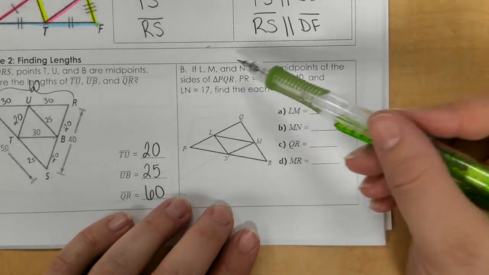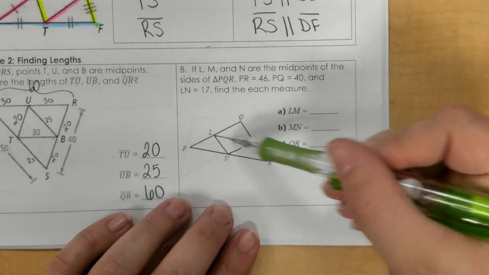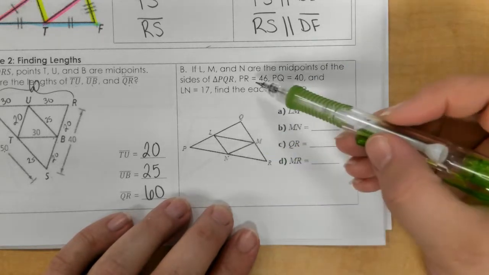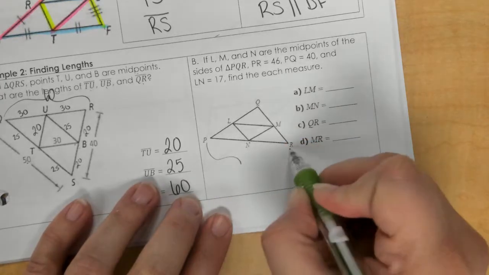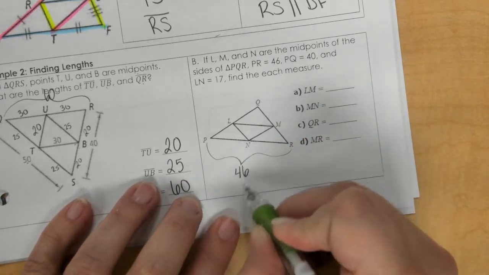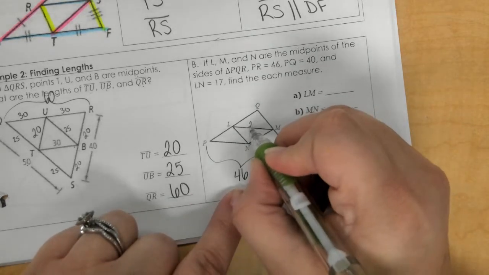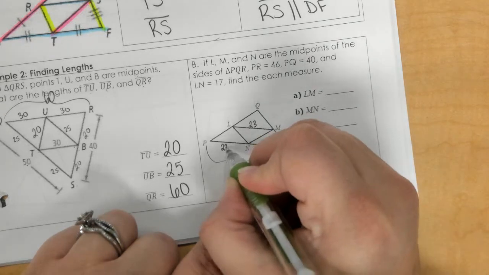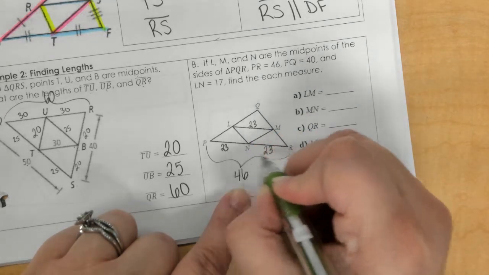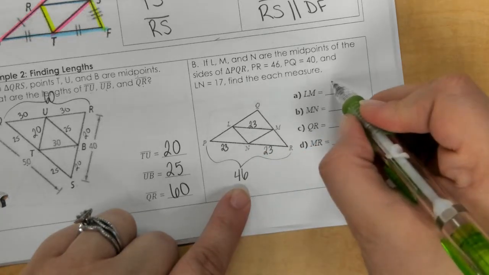So L, M, and N are midpoints. Okay, so we know that these are midsegments here in the middle. PR is a total of 46. Okay, so if I divide 46 by 2, we get 23. That means that LN is 23, and both of these are 23. Since that is the midpoint, we would cut that in half. Okay, so that can answer LM is 23.